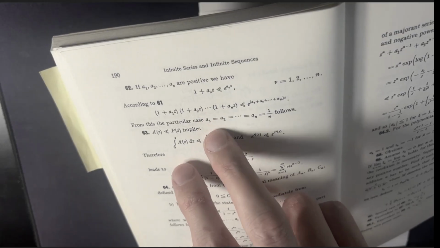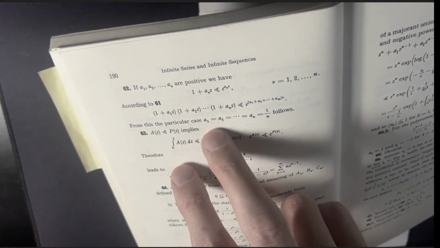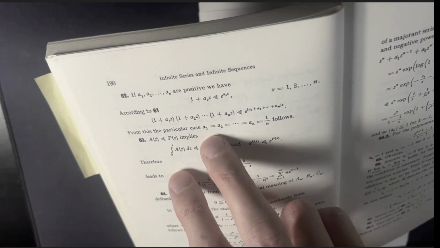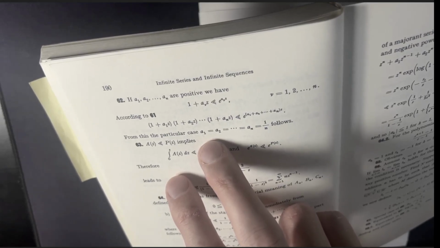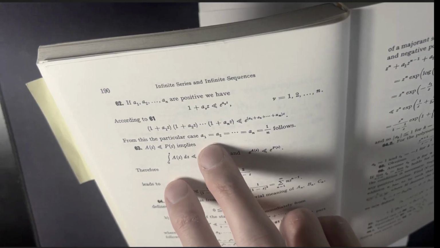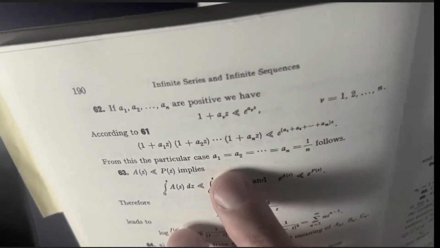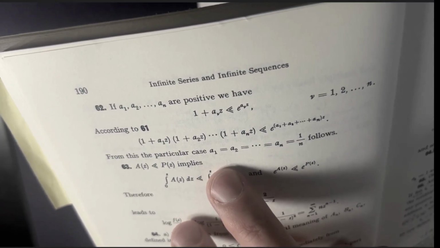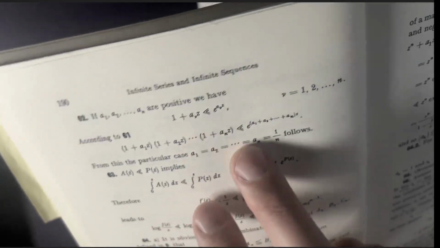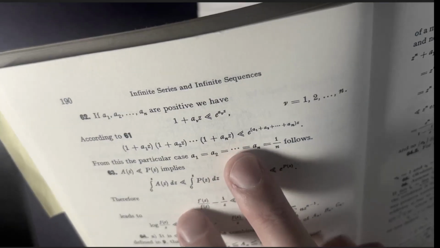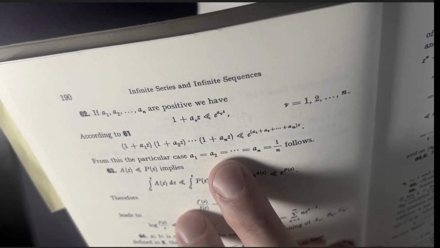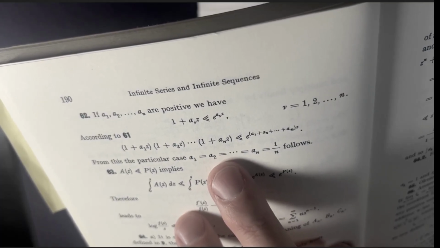I didn't really look too closely at his answer for 62. I mean, it's probably a good result in general to know this. But I don't think this was really necessary.